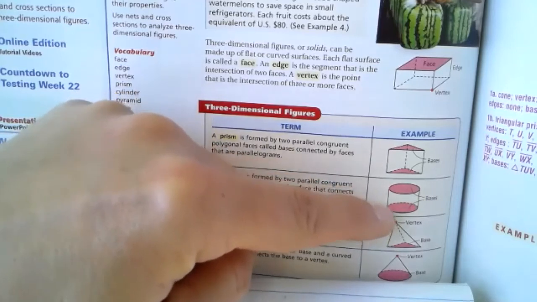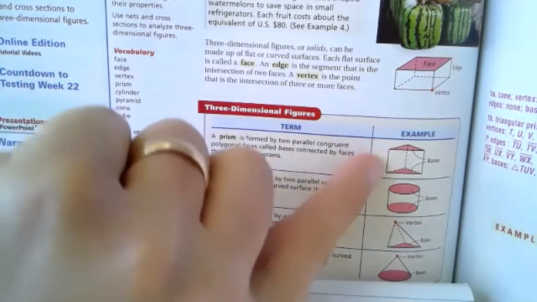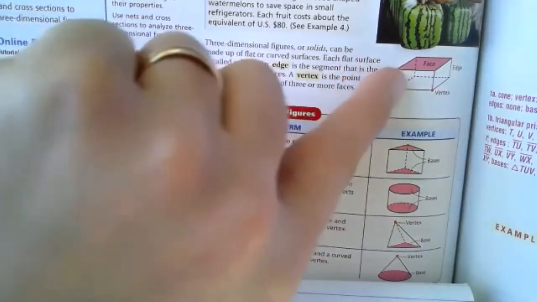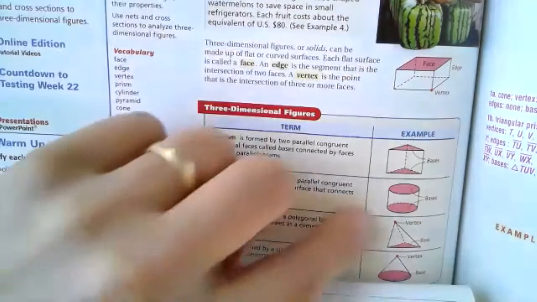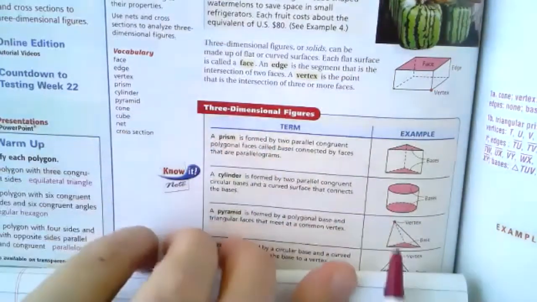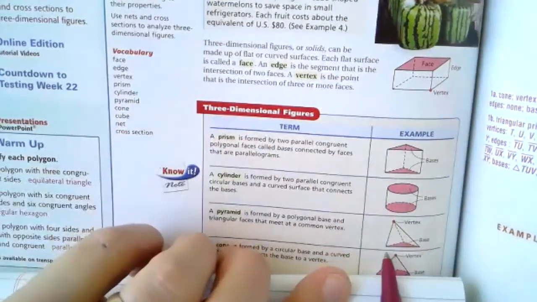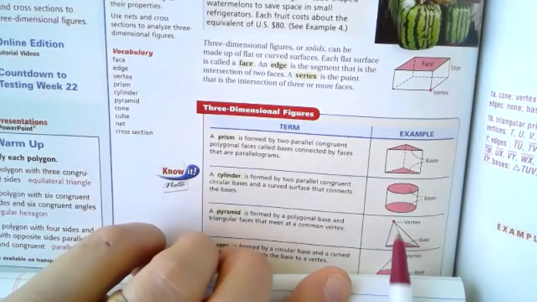That's not the same as an edge. An edge is the side where these faces meet, okay? It's not the corner, it's the side. So there's a difference between the vertex and the edge. This has one vertex. Actually, it has three vertices. 1, 2, 3, actually 4 vertices. 1, 2, 3, 4 sharp points.